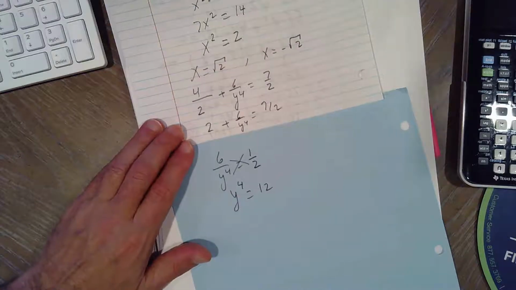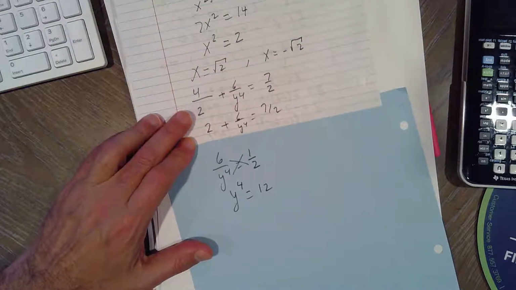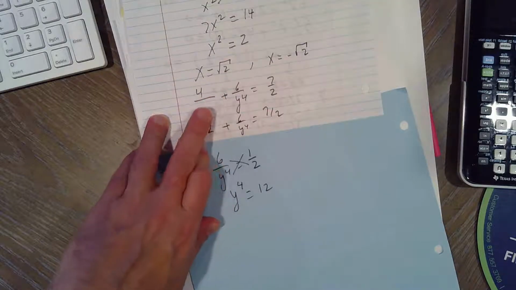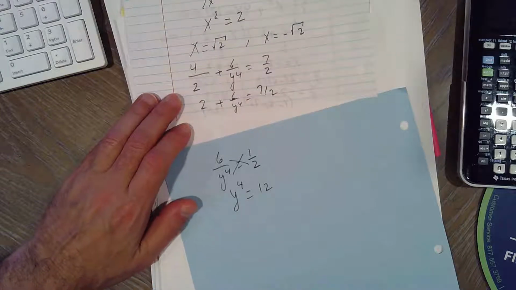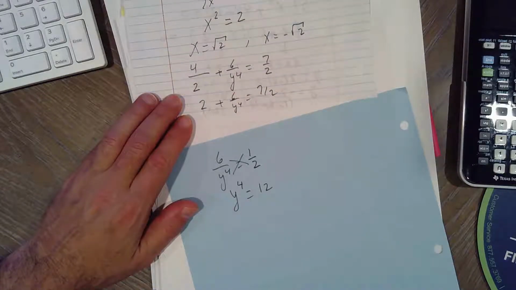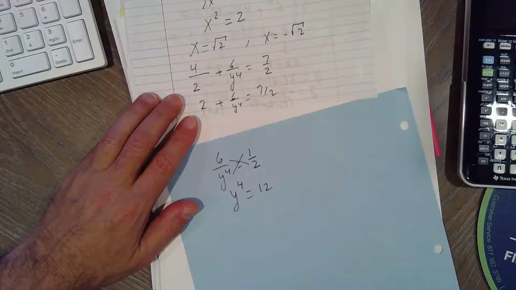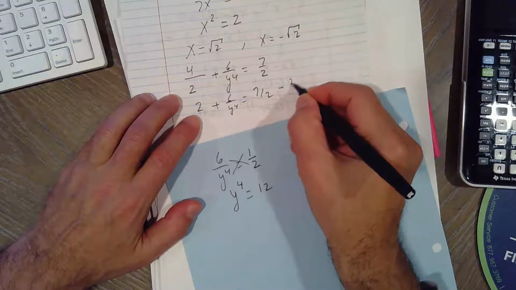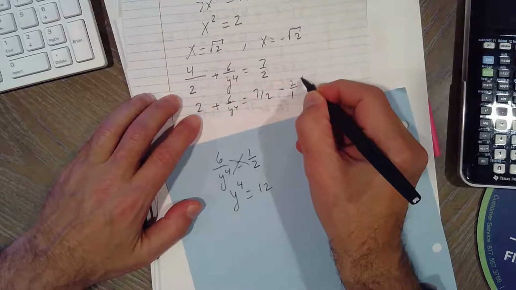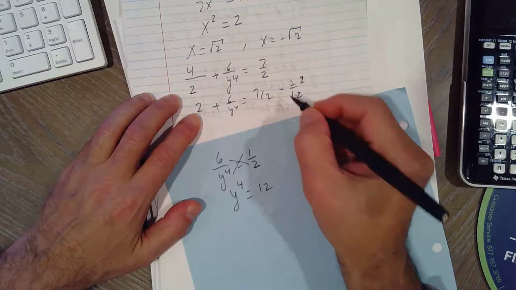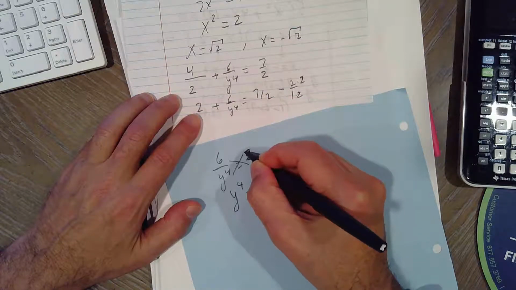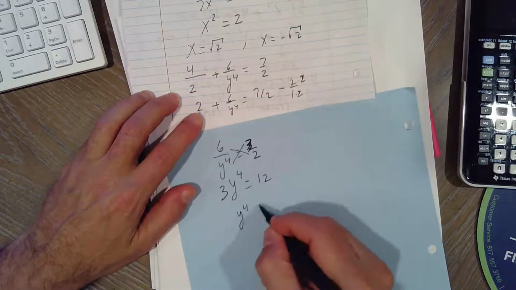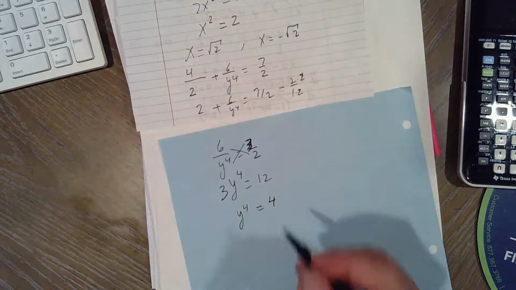Hold on. Did I do anything wrong? So let's see. 4 over x squared is 2, plus 6 over y to the 4 equals 7 over 2. So 6 over y to the 4 equals 7 over 2 minus 2 over 1, which is 4 over 2, so it's 3 over 2, my bad. That's 3 over 2. So 3y to the 4 equals 12, y to the 4 equals 4.